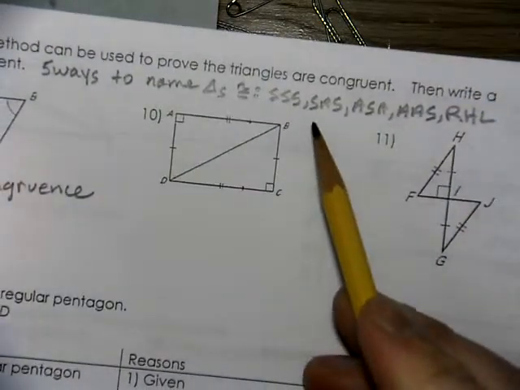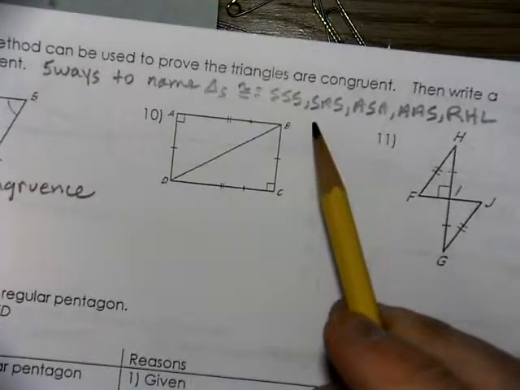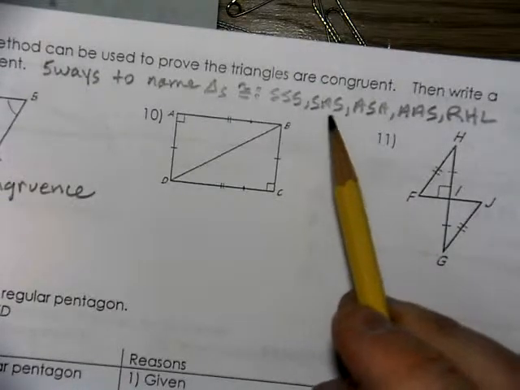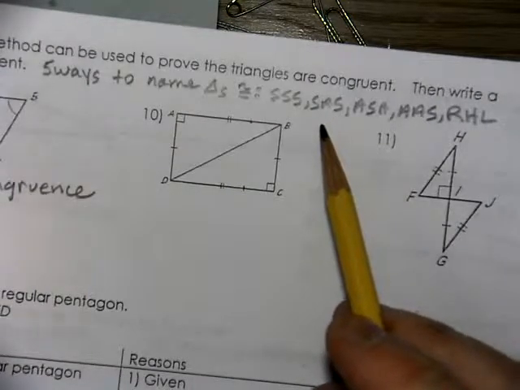Notice that AAA is not one of the options, and neither is something that starts with SSA or has 2 S's with a non-included A.